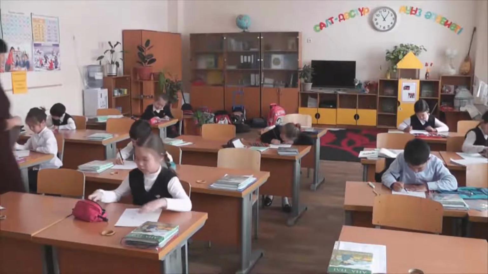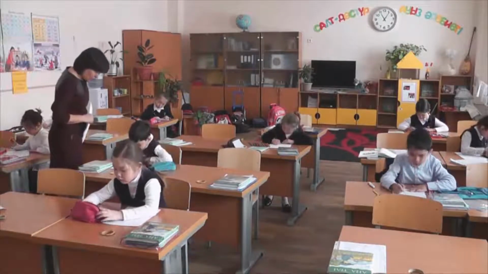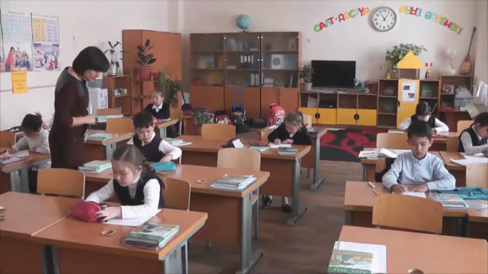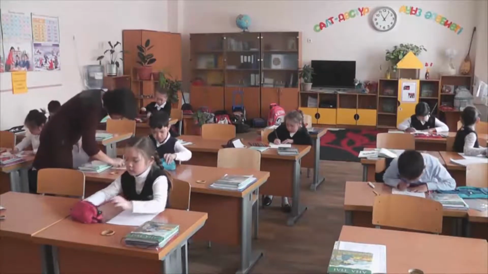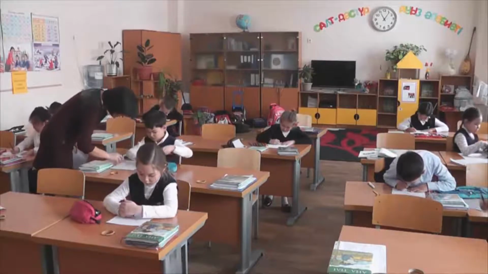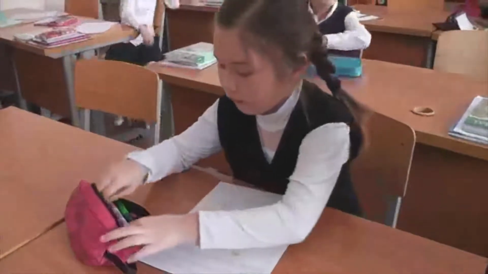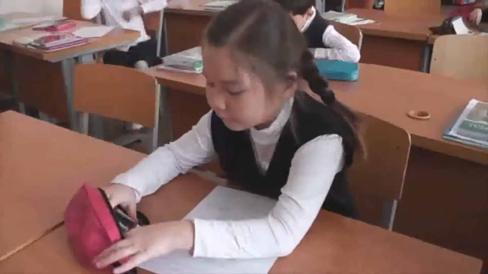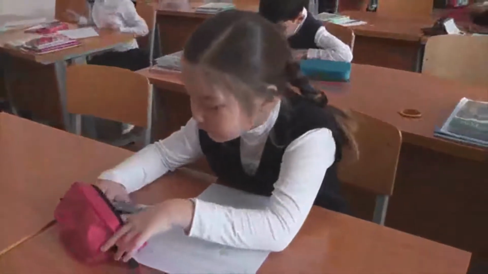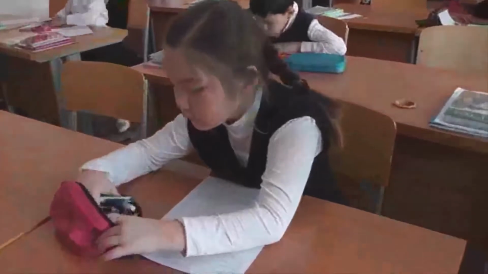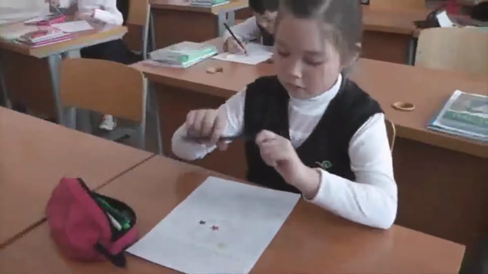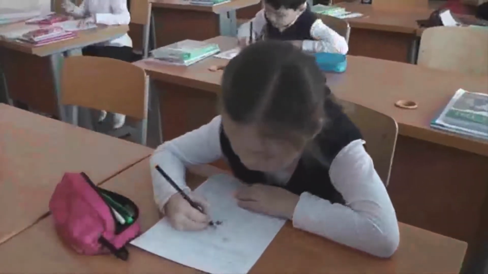1 is red. 1 is red. 3 is gray. Yes. Sorry. 3 is gray.